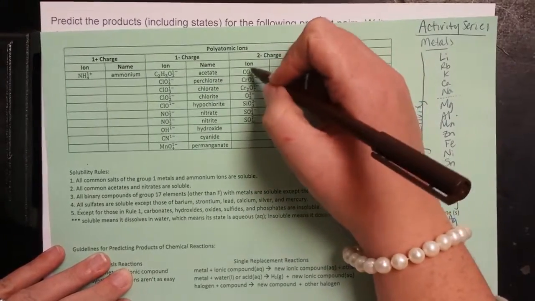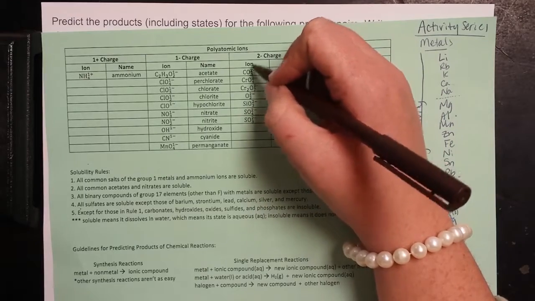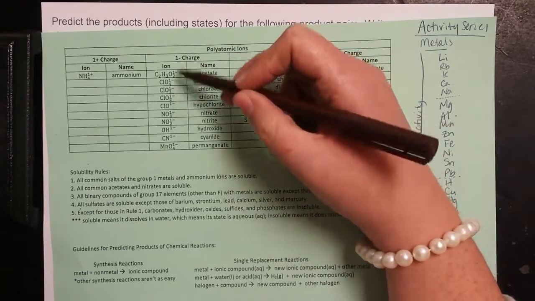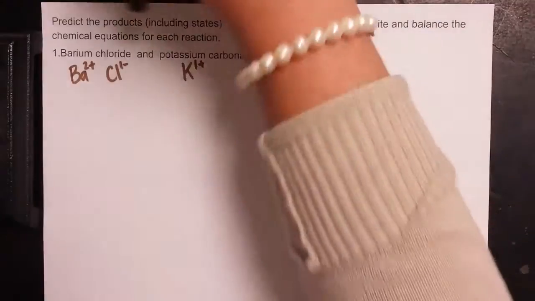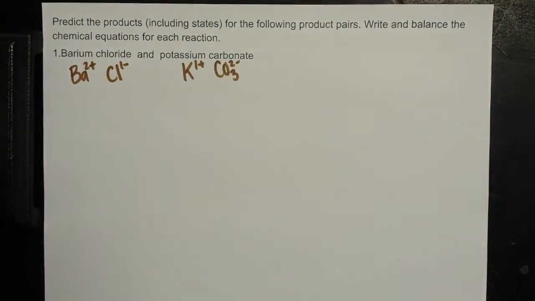Did I give you, oh, there it is. It's all the way up at the top. Okay, yeah, carbonate is a CO3 with a 2- charge. I didn't even see it in here. I was like, surely I didn't mess that up. Okay, so CO3 with a 2- charge.